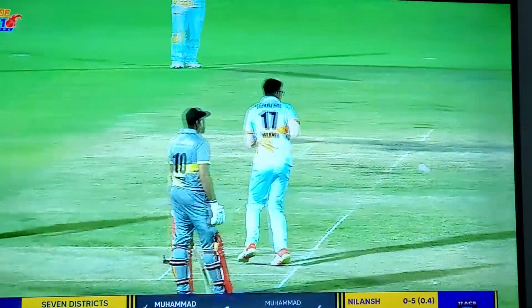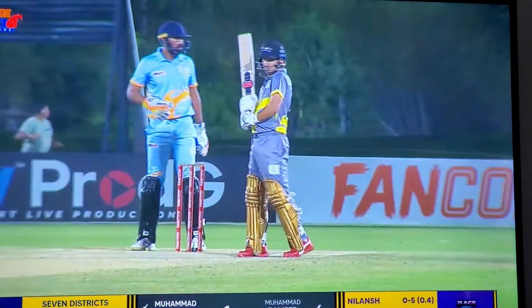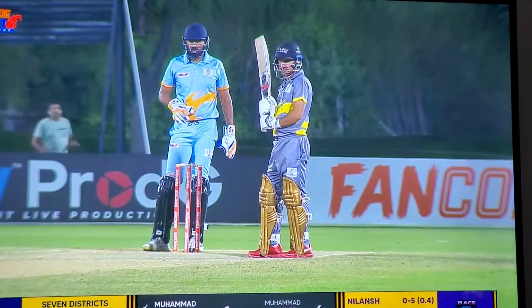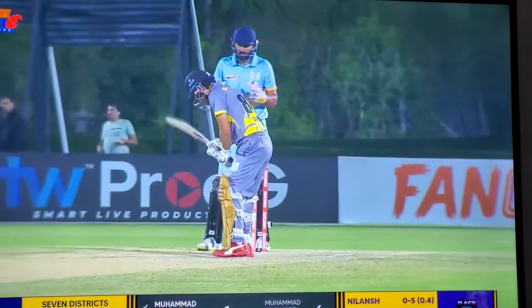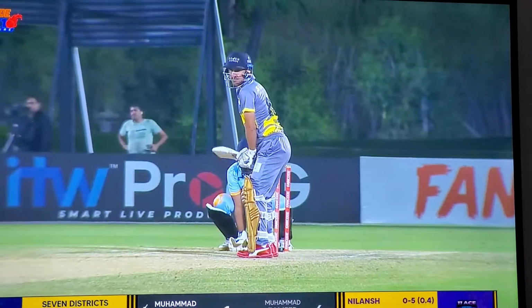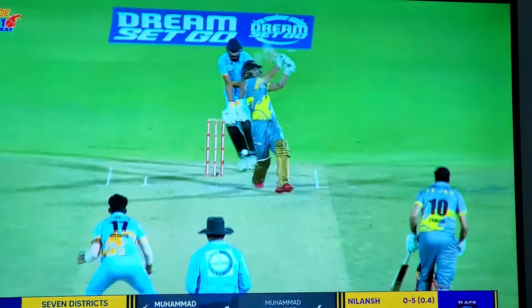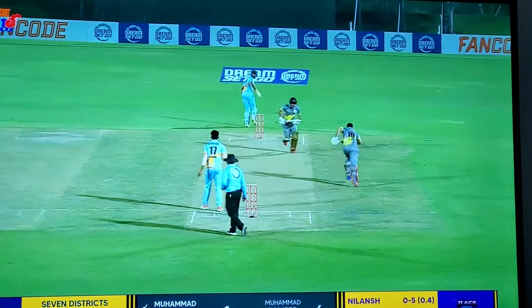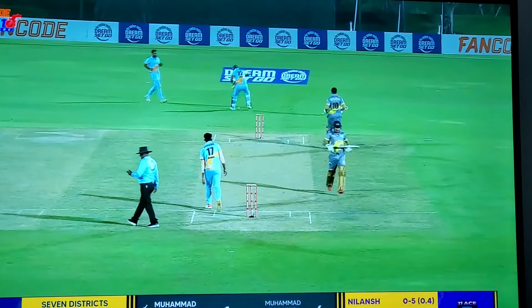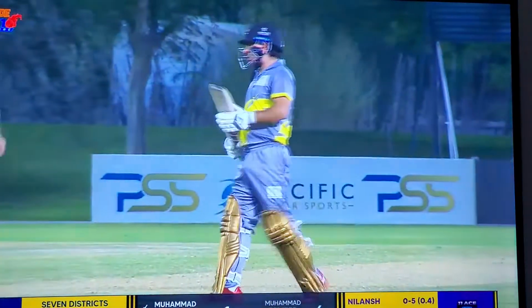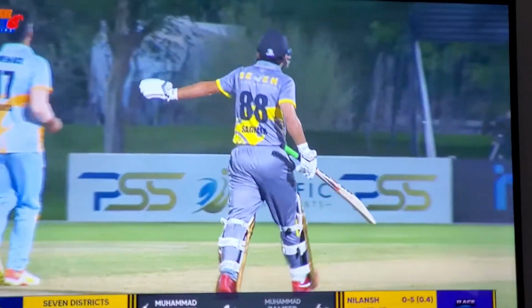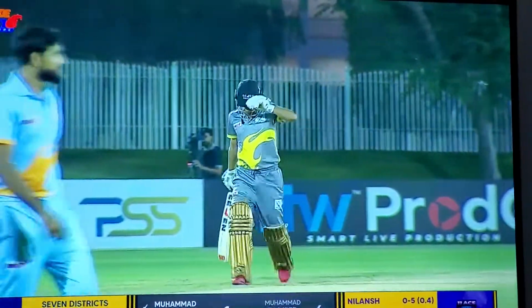Such a live wire in the field, Riaz Khalik. He gives 150% every time he steps on the ground, which is why he's such a good addition to any side. Well, Sarir just tried to hoik that towards mid-wicket, got no piece of it, inside edge, and they've run through for a single.